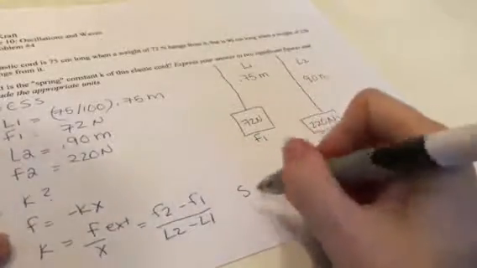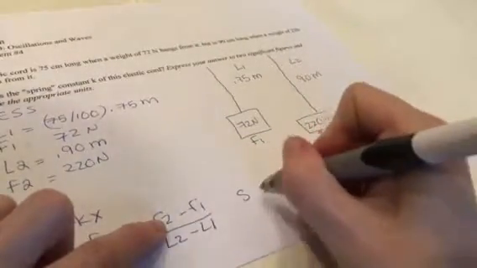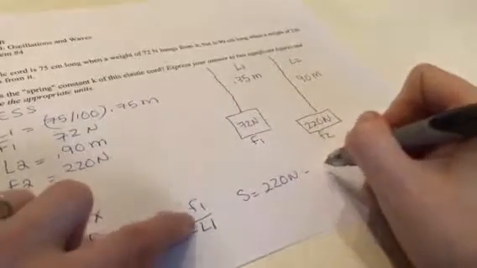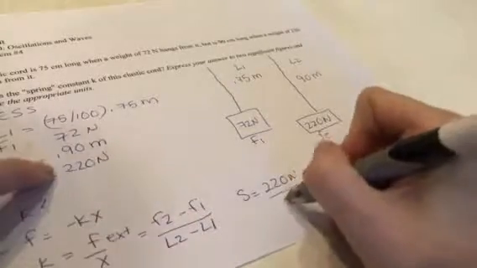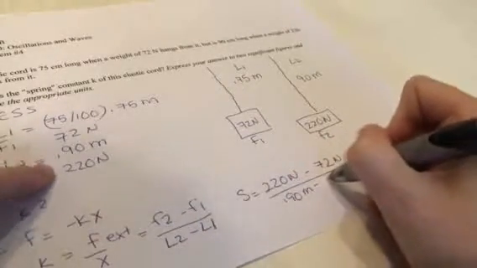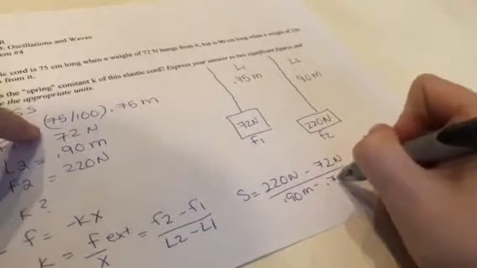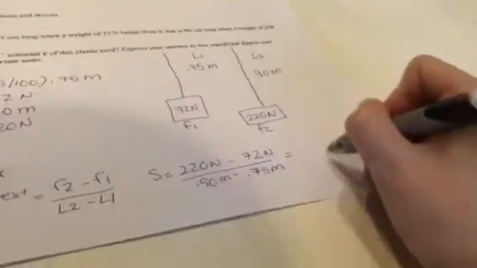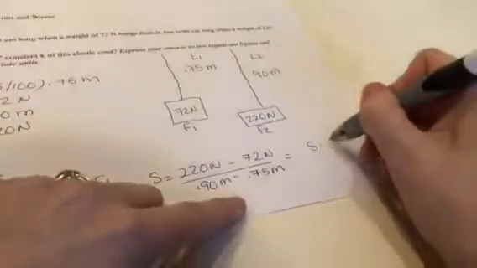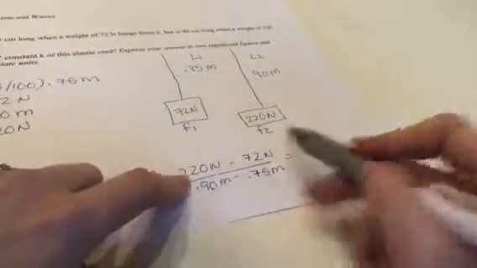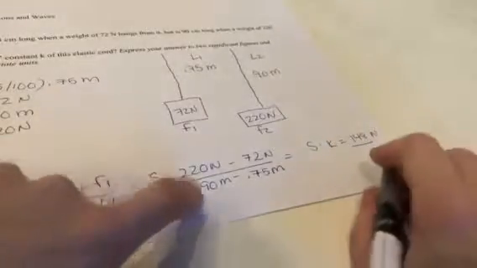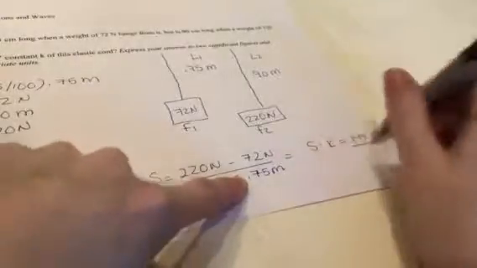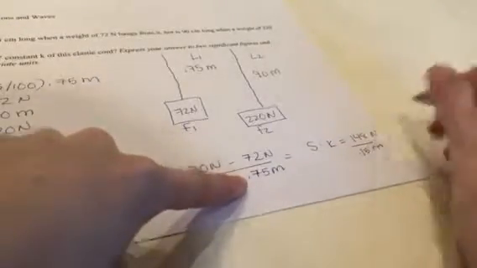So now I can substitute F2, 220 newtons, minus F1, 72 newtons, over 0.9 meters minus 0.75 meters, and solve. K is equal to 220 minus 72, 148 newtons, over 0.90 minus 0.75, 0.15 meters.